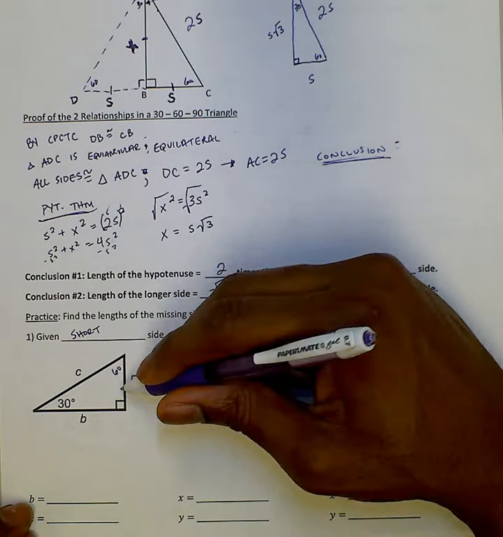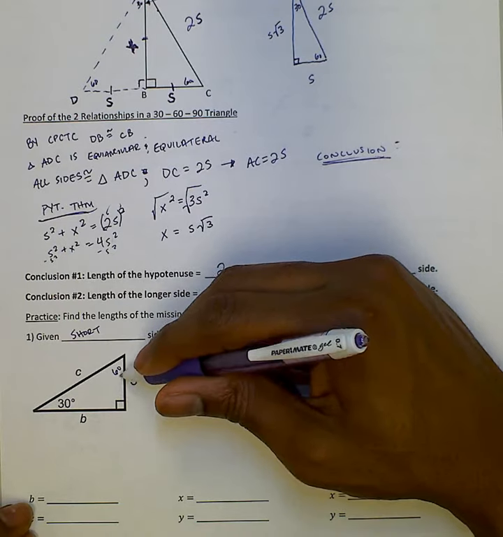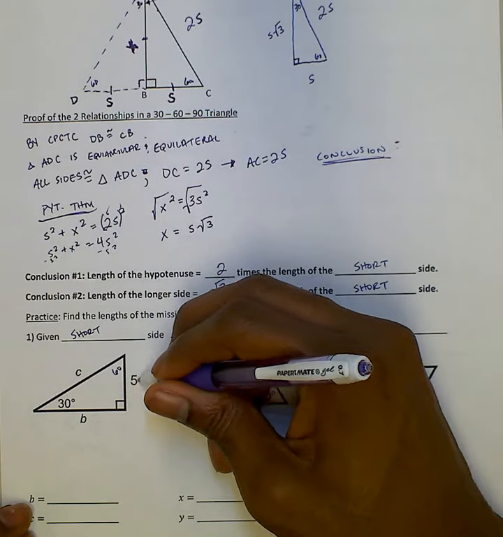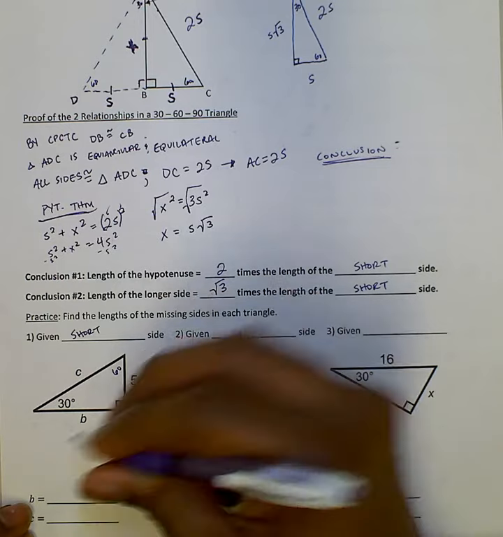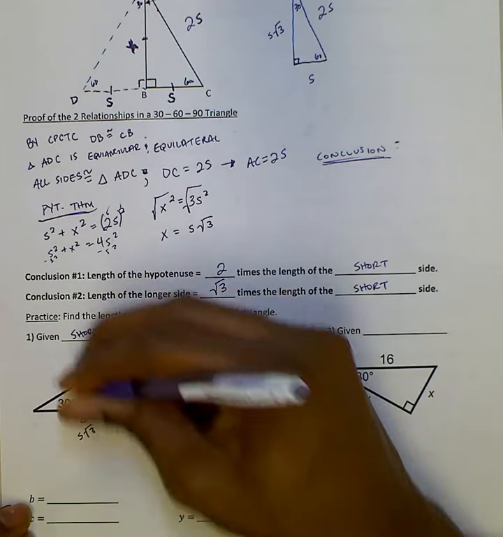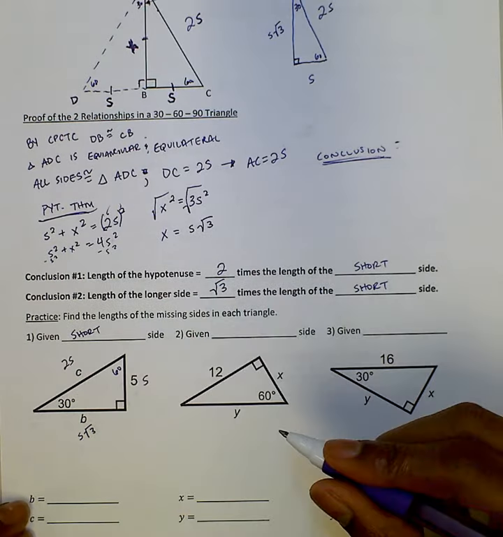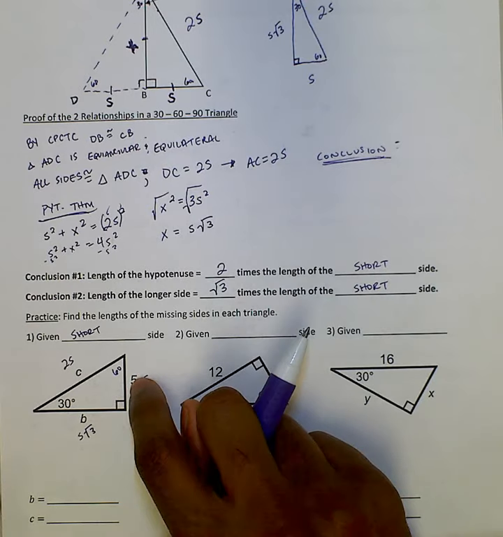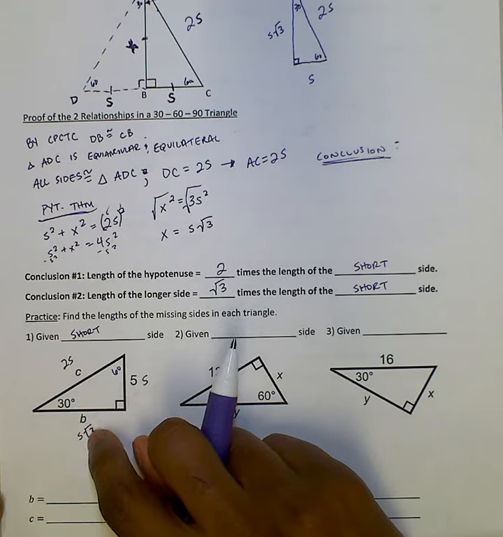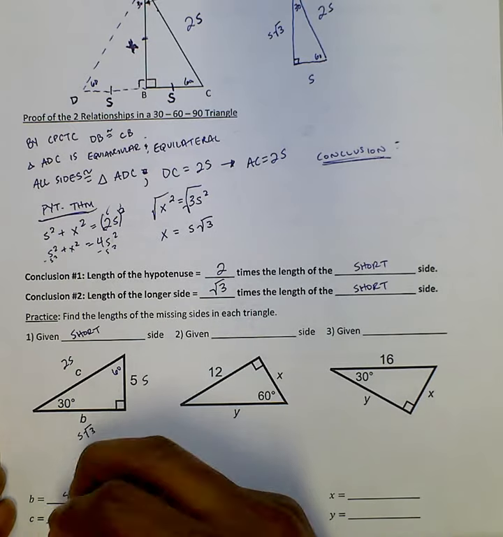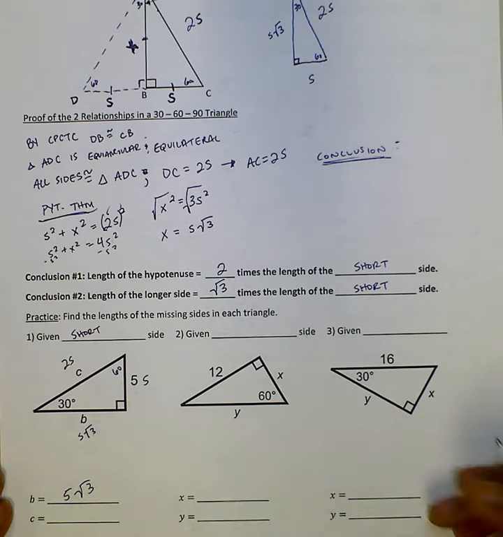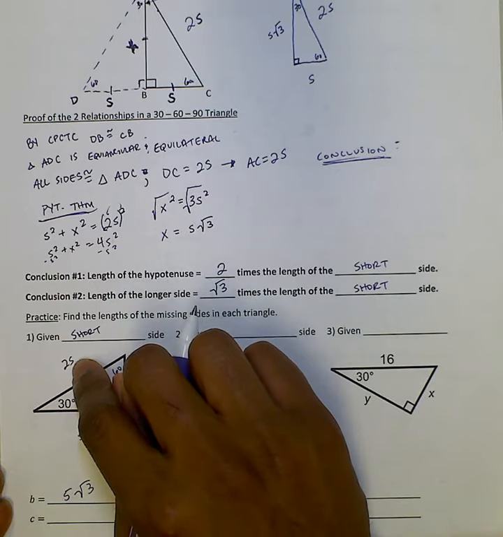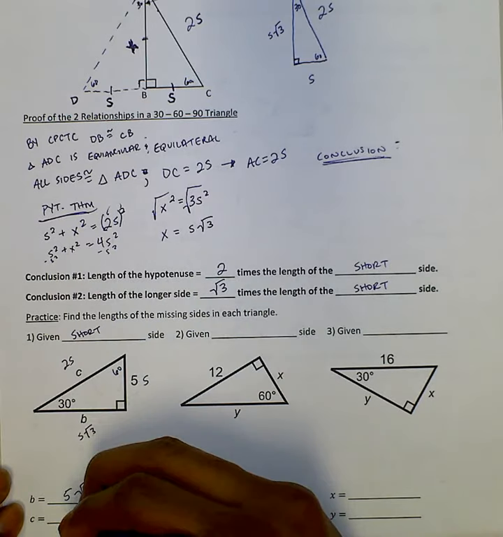If the short side is S, I like to label the sides because it makes it easier to see what I'm doing. S is 5. B is S times radical 3, so 5 radical 3. C is 2S, so 2 times 5, which is 10.